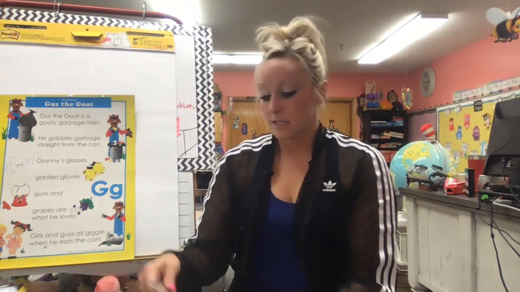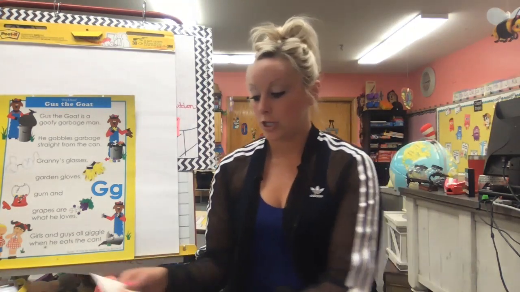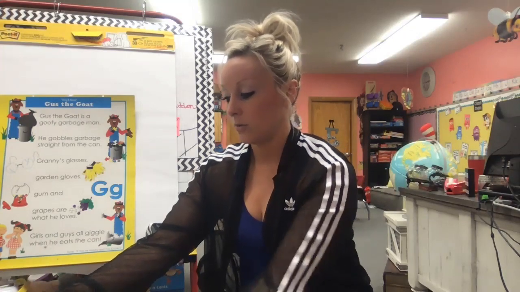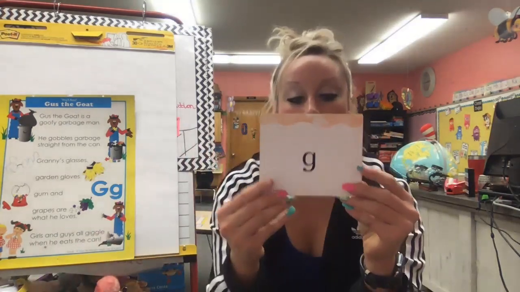Very good. So remember, our vowels are red, our consonants are black. Vowels are A, E, I, O, and U. This week so far we've been talking about our letter G. We had a new picture card and a new beginning card.